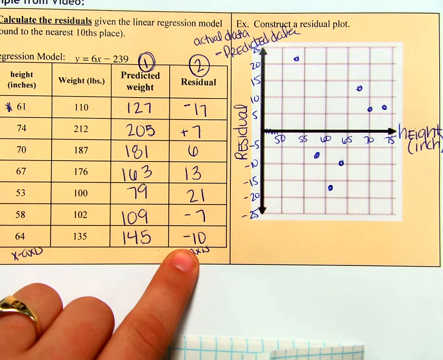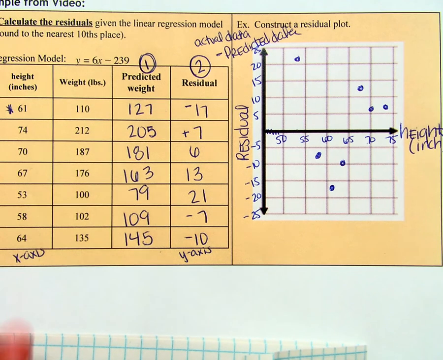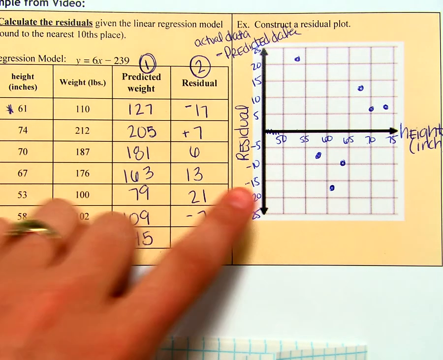Okay, so that is calculating residuals and then graphing the residuals.